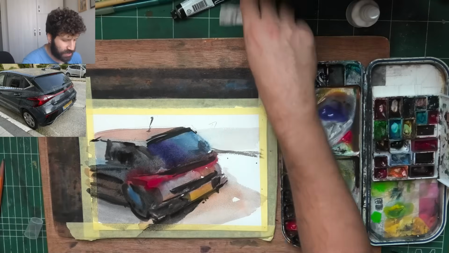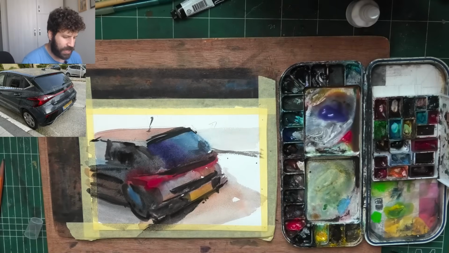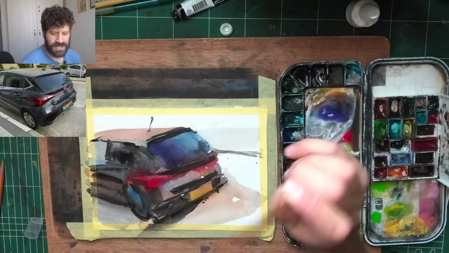In fact, let me use the good old opaque paint to do this, and the good old Lebenson brush.